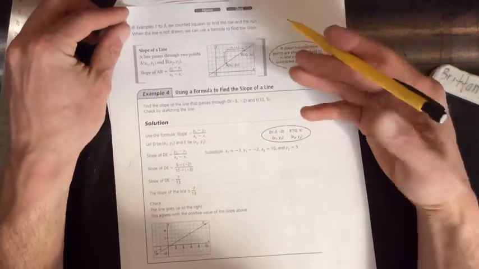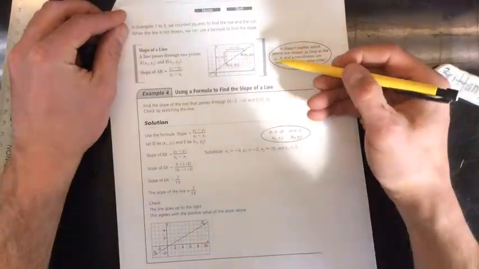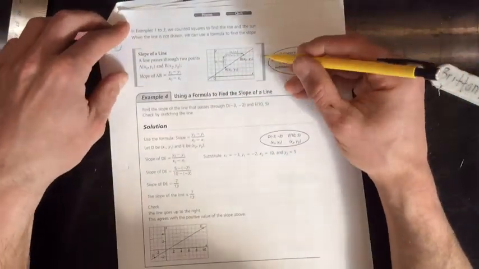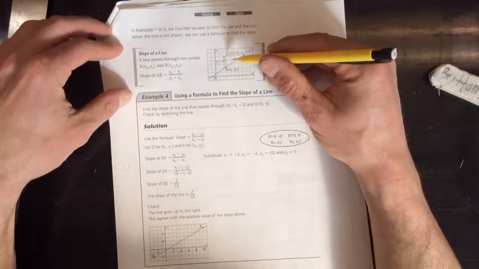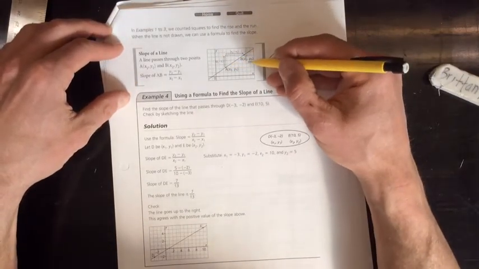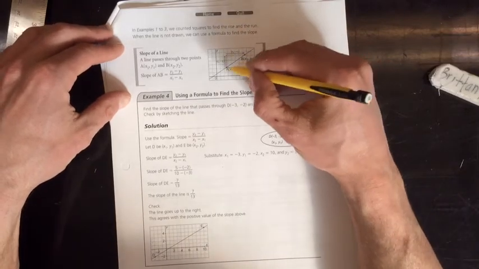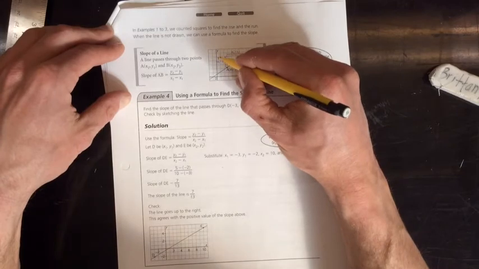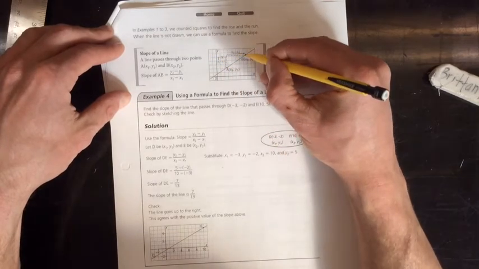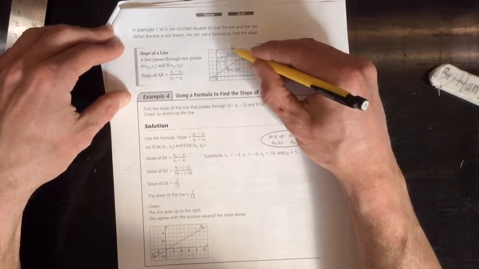Oh yay! The last thing we have to learn in this case is now just using 2 points on a line. But instead of counting the grid, we're actually going to use the points and their values. So the difference in the 2 y values becomes the rise, and the difference in the 2 x values becomes the run.